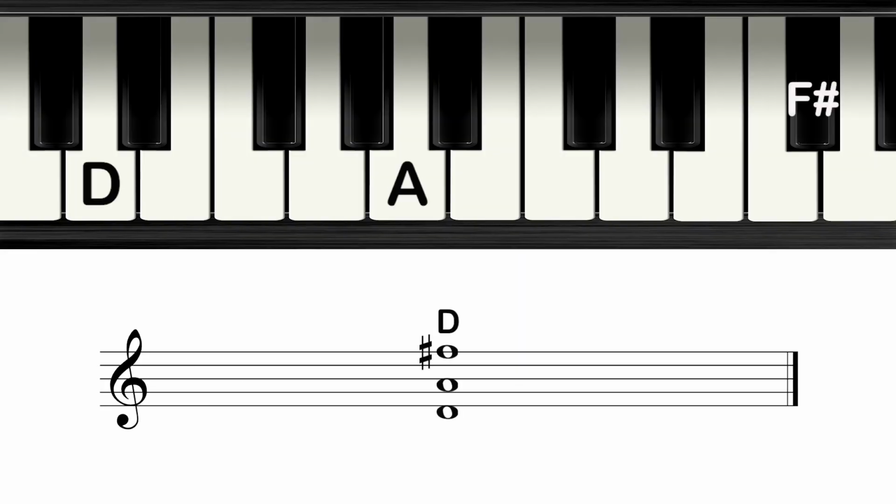Inverting a chord is not simply rearranging the notes of the chord. This chord is still in root position because the root of the chord is the lowest note. In an inverted chord, the root is not the lowest note.